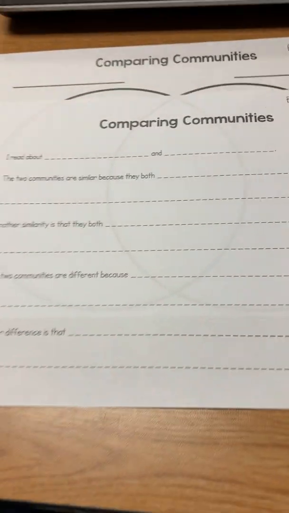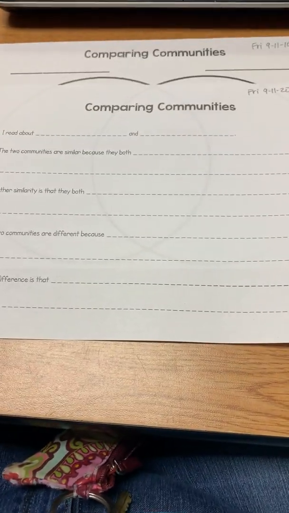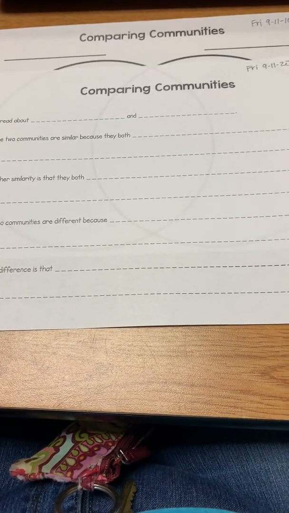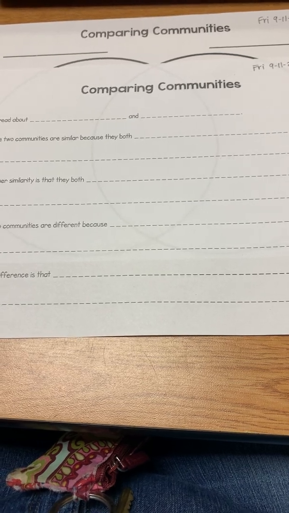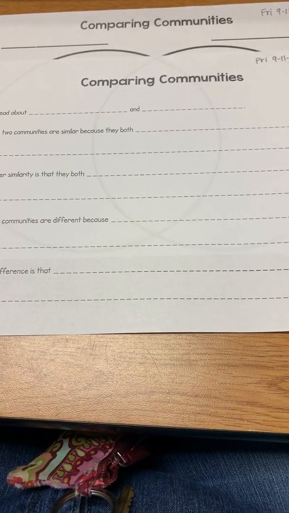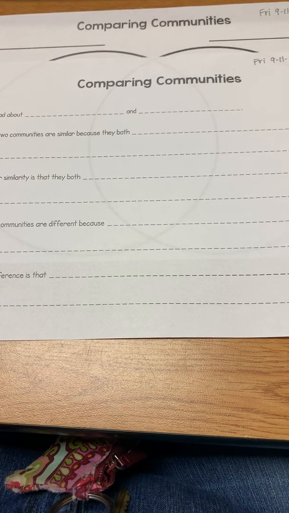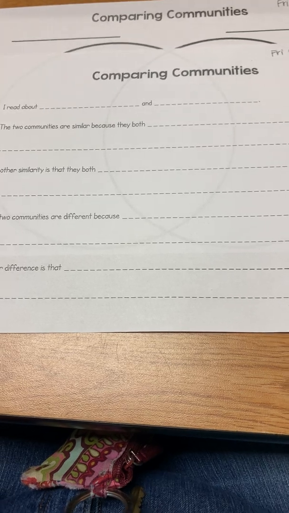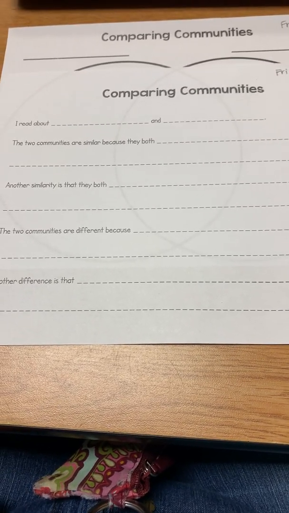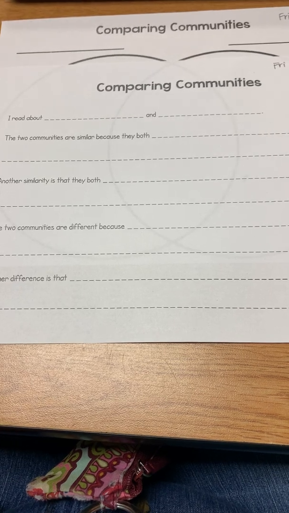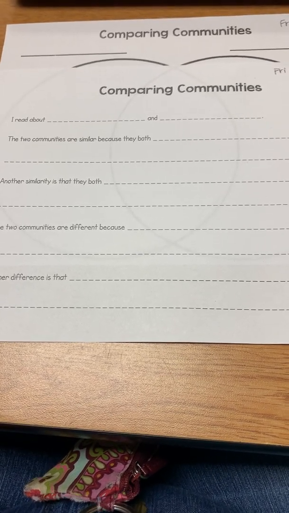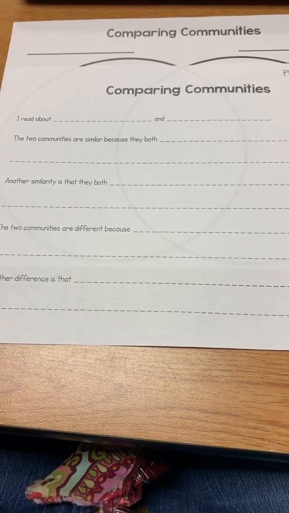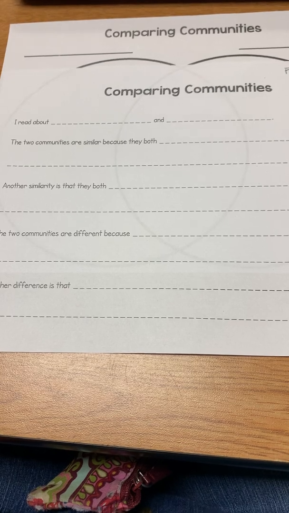I am going to go over the social studies for today, do a quick lesson on that. You're going to use the information from yesterday's lesson on Honolulu, Hawaii, and Phoenix, Arizona, and you are going to compare them and contrast them. So to compare something means that you are seeing what is the same about those places. And then the contrast to them is what is different.